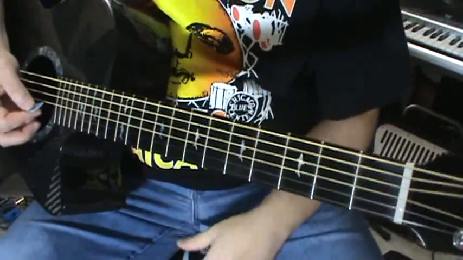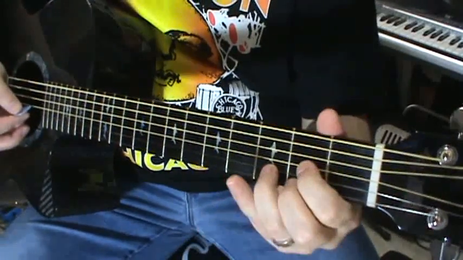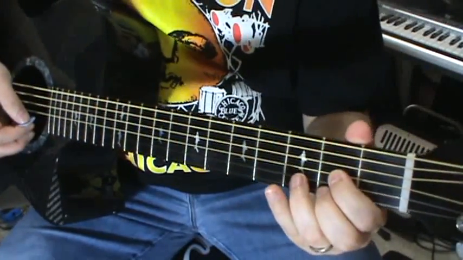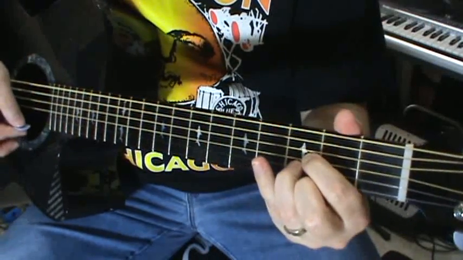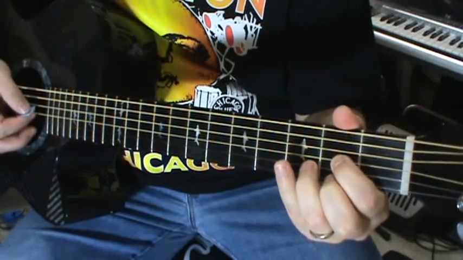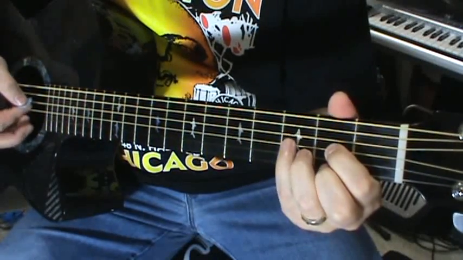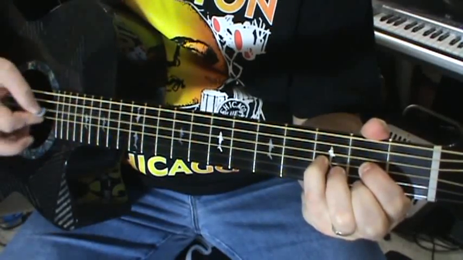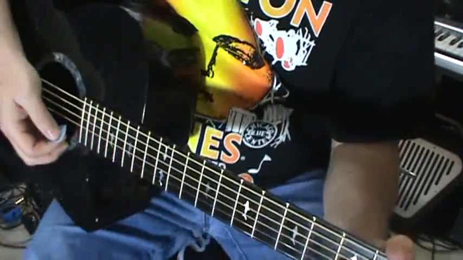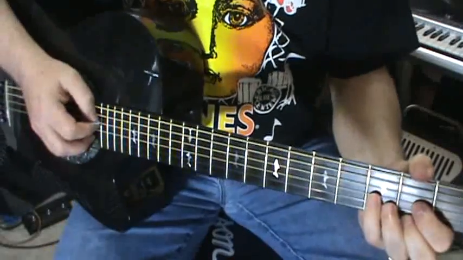Okay, augmented is nuts. Here's your, you just take the 5 and sharp it. Okay, so if it's A, you go to A sharp. You'll hear that on a lot of old 50s tunes.